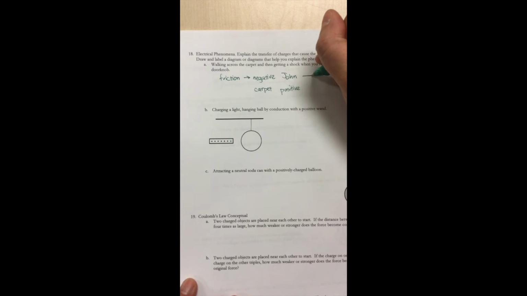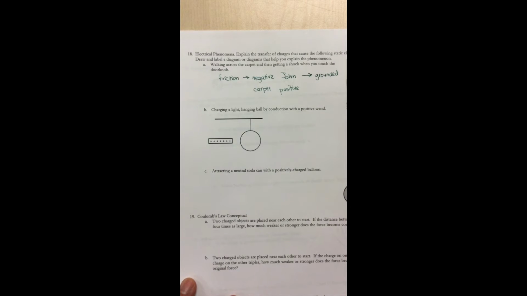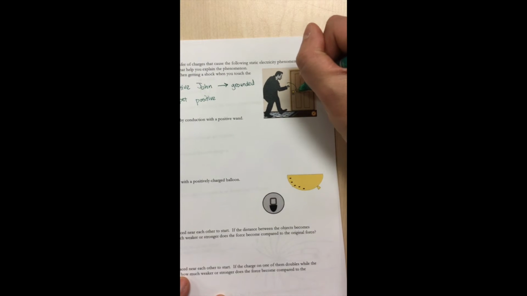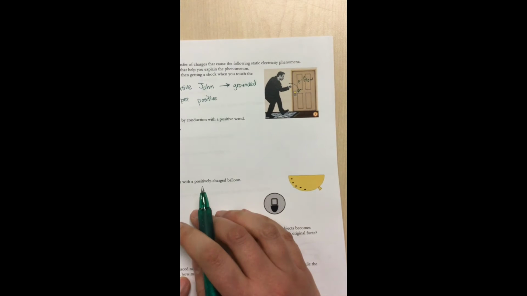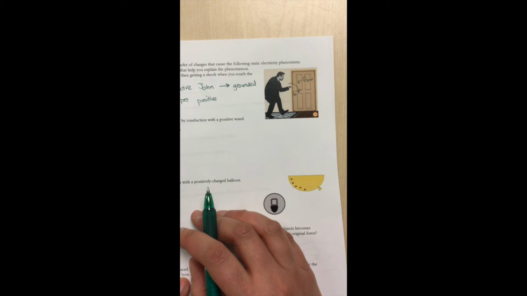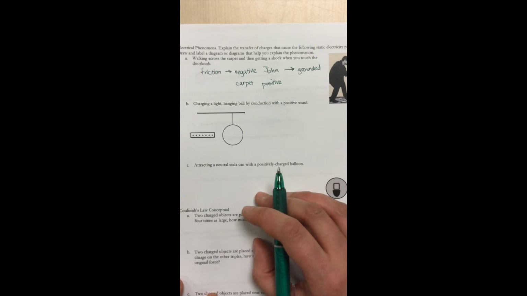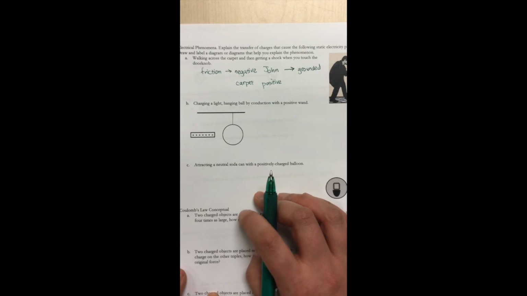Then afterwards, John goes and touches the doorknob. When he touches the doorknob, he becomes grounded. The charges leave him, go to the doorknob, go into the earth, and he'll feel a shock because all the electrons will flow from his hand to the doorknob. So there's my little green electron flow arrow. Okay. Charging by conduction. There we go. That was the conduction one I was thinking of.